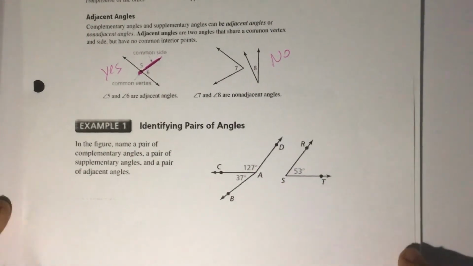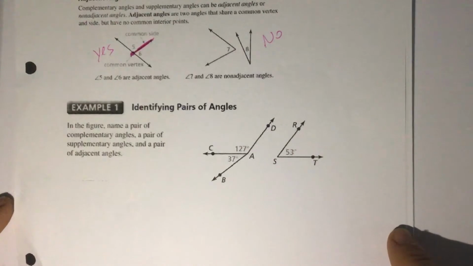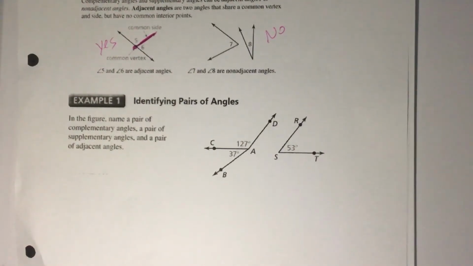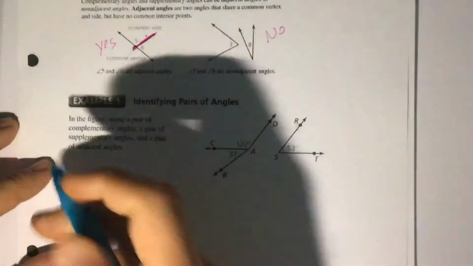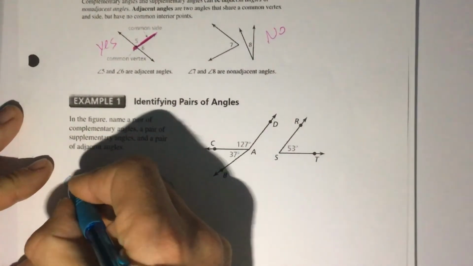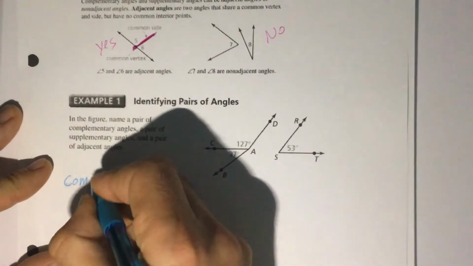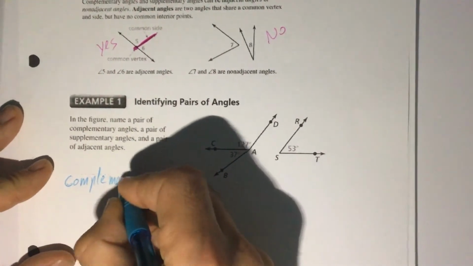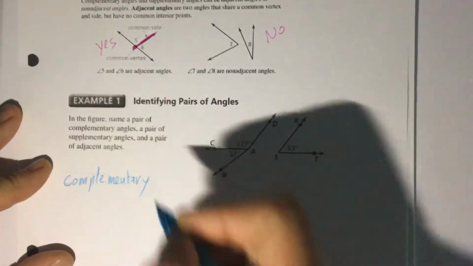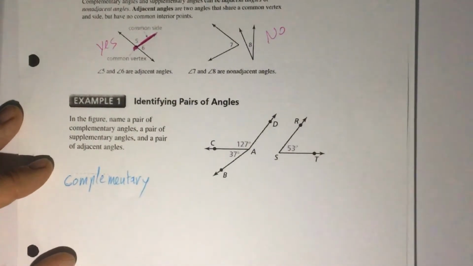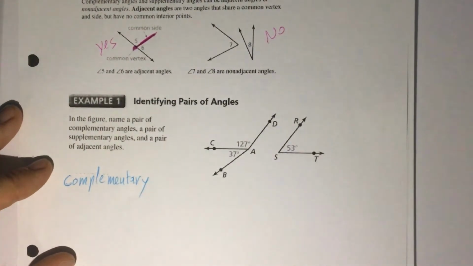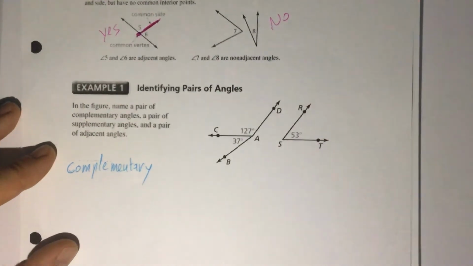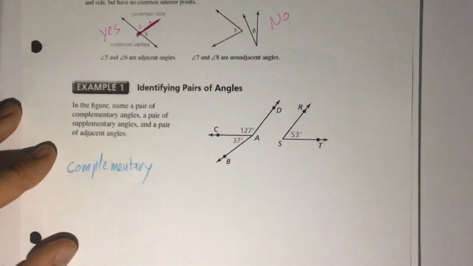Pause the video, see if you're able to do it. All right, so let's start with complementary angles. I'm looking for two angles that add up to 90 degrees.